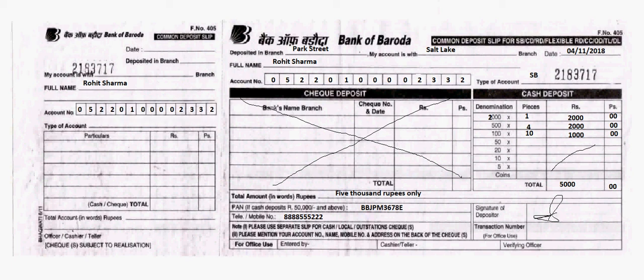We need to write down today's date. And we need to write down the deposited in branch, that is Park Street branch. We also need to write down the particulars of the cash we are depositing.